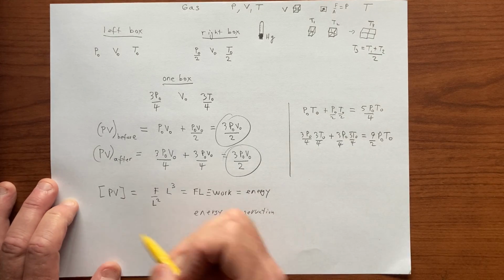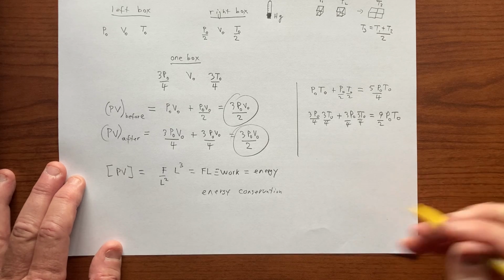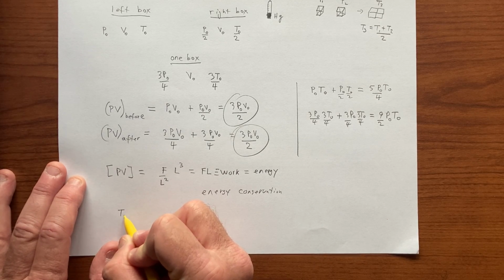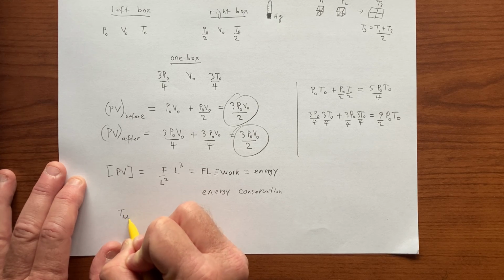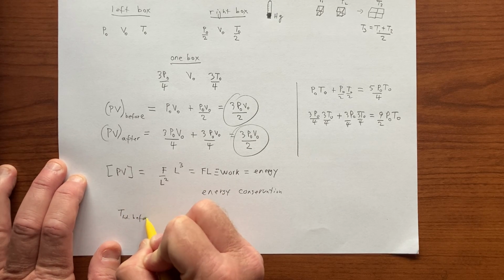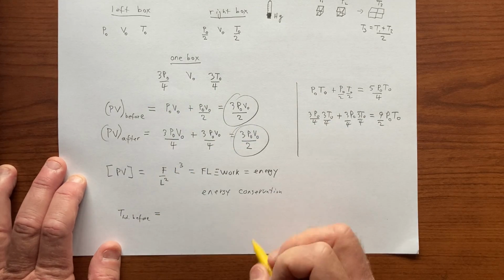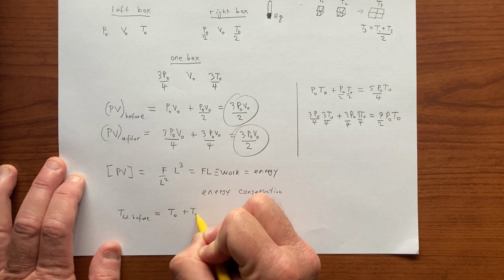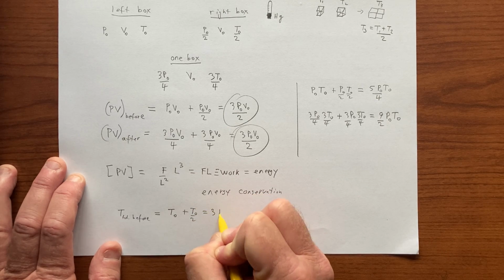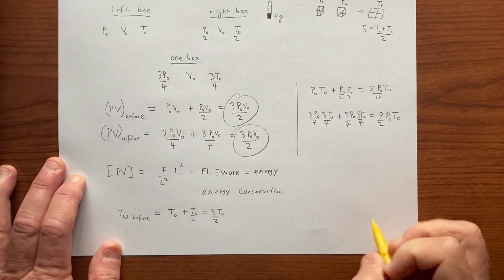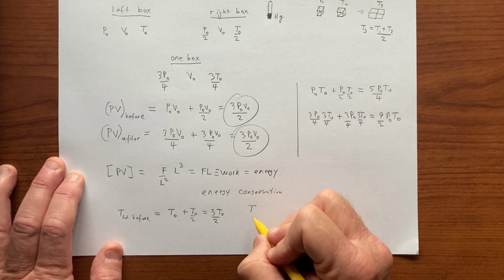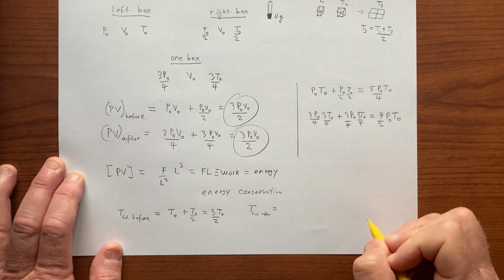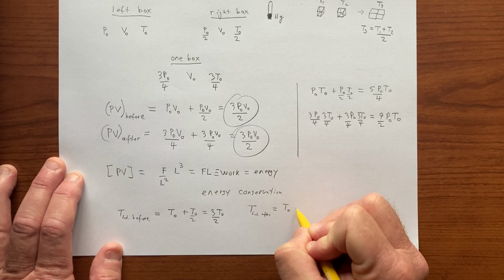So also notice that T total before, meaning we'll just do the same thing that we did here for temperature. For the box on the left, it's T naught. For the box on the right, it's T naught over 2. We get 3 T naught over 2. And the T total after is equal to T naught.